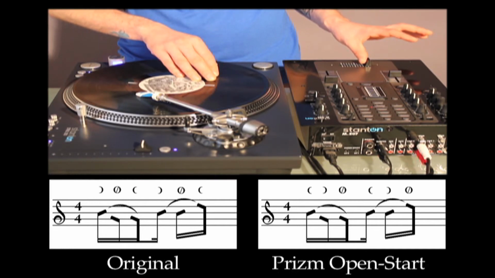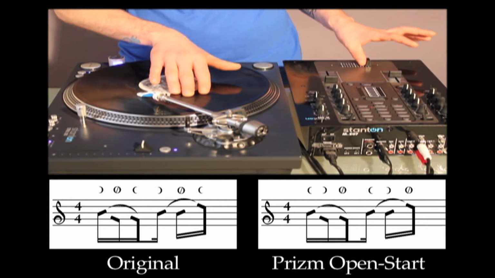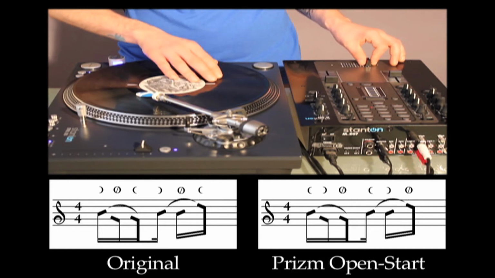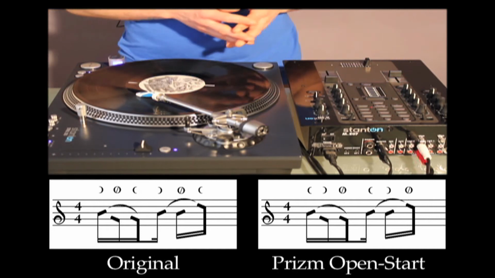Now we go over to the forward plus opening, closing plus forward, and tapping. It goes like this. Here's a demo.